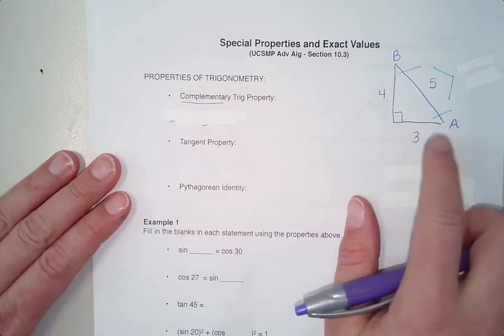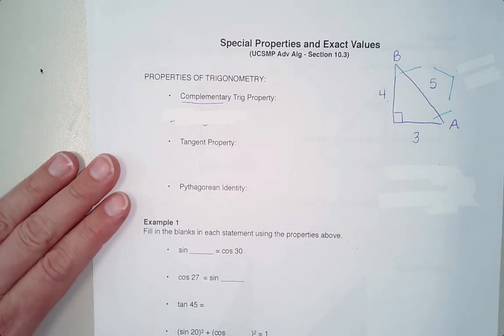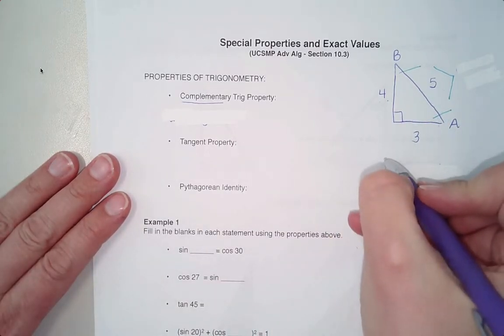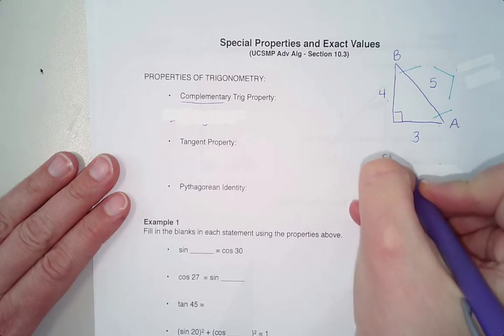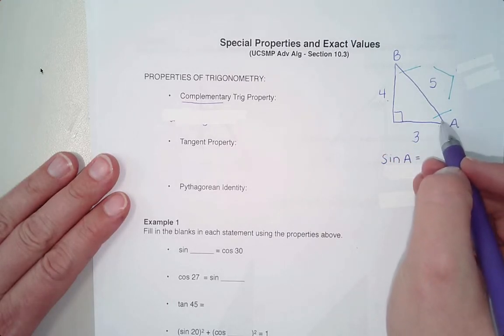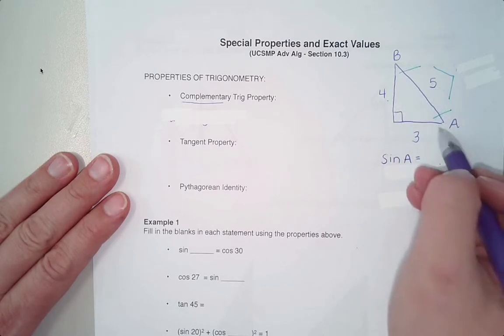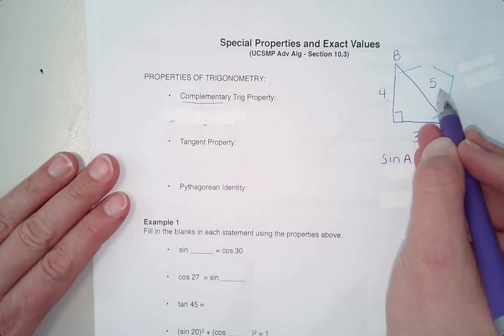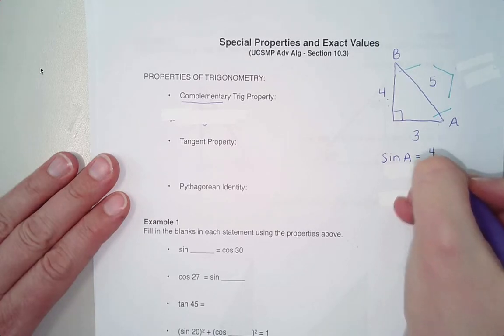So over here, I've drawn a right triangle, 3, 4, 5. I've got angle A, angle B listed there. Let's suppose I asked you to find the sine of angle A. Hopefully you would tell me that the sine of A is 4 over 5. Opposite over hypotenuse, so 4 over 5.